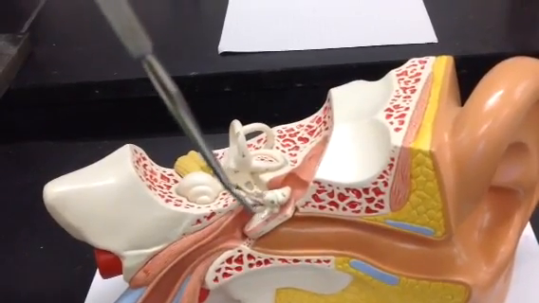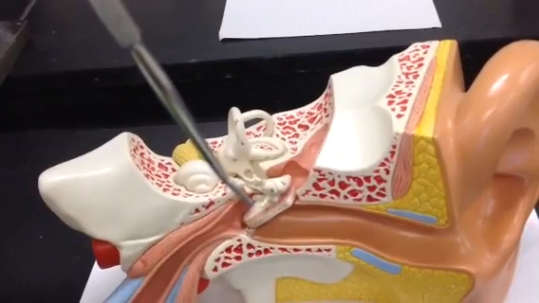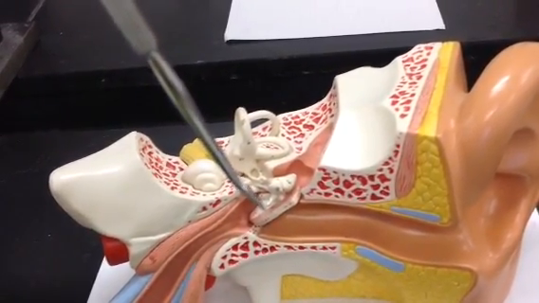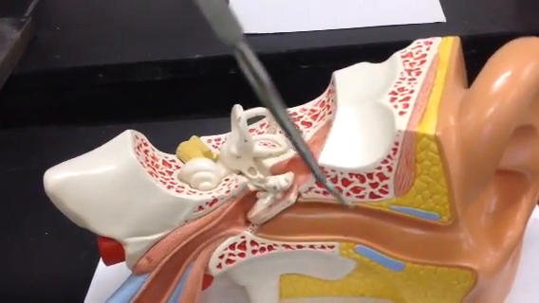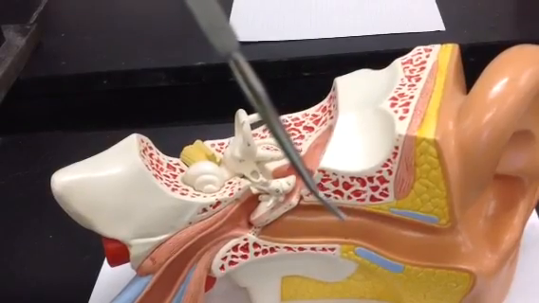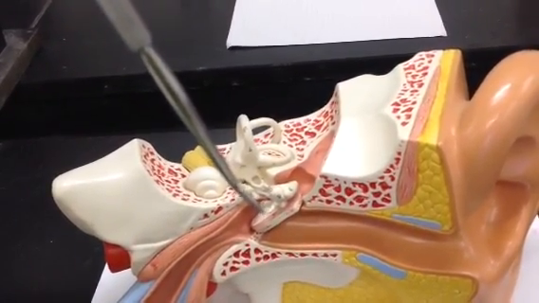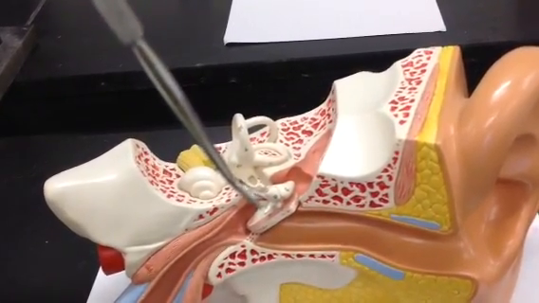However, if this condition persists, a small incision can be made in the tympanic membrane and a drainage tube inserted. This would allow the fluid and pus to drain out into the external portion of the ear. Typically, the tube would need to be in place for about a year, and that would handle any issues or conditions that are going on.